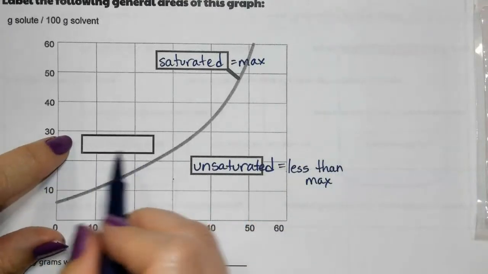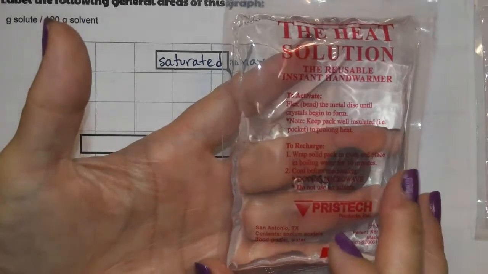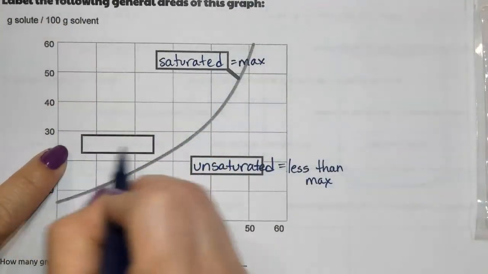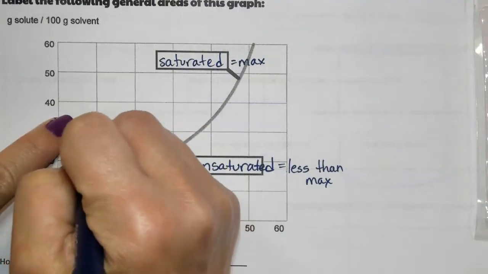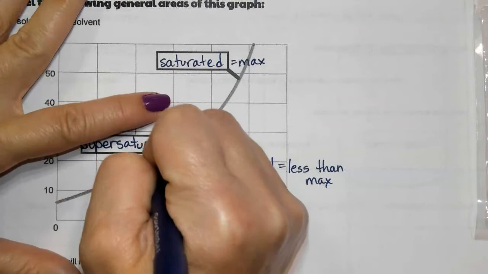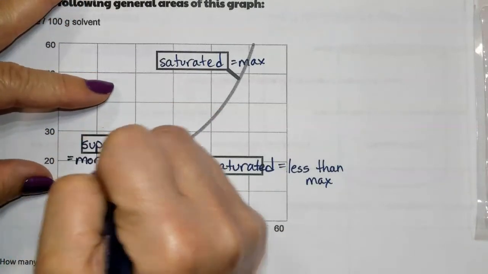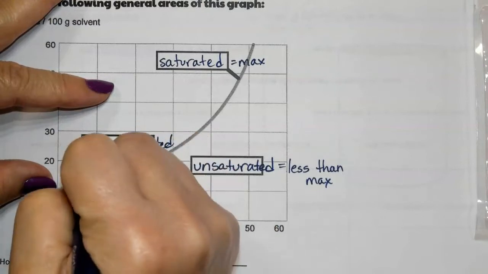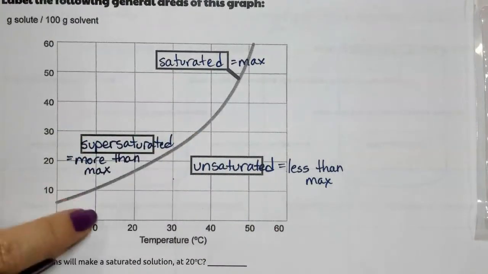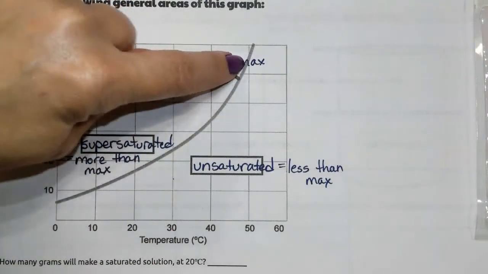And so if we're above the line, then that's going to be our pouch that is cool and unstable, and so it would recrystallize if I bothered it, and that would be above the line. That's going to be supersaturated, which is more than the max that's been dissolved. So you basically forced it to become saturated at this really high temperature.